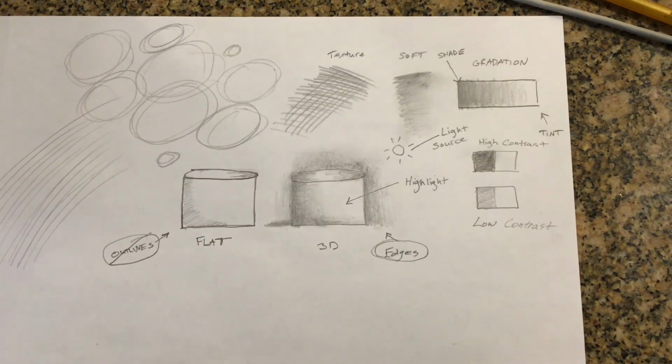All right. So let's look at Jules de Balincourt's artwork, and we'll do an art analysis.